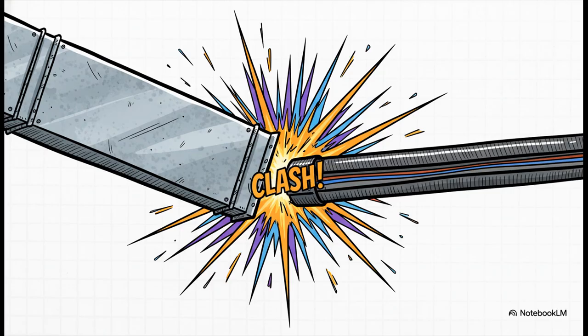Just imagine the mechanical and the electrical teams are modeling the exact same space at the same time, but they aren't talking to each other. Their digital ductwork and their electrical conduits are going to literally run right through each other. And that just means tons of rework, wasted time, and yeah, probably a lot of finger-pointing.